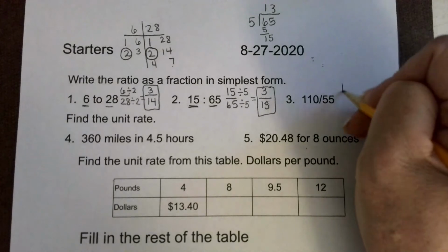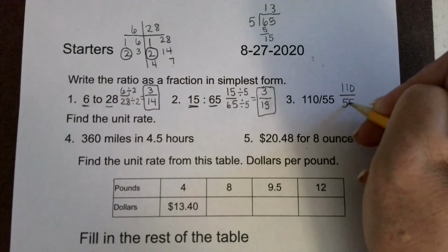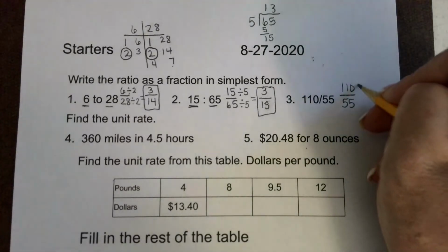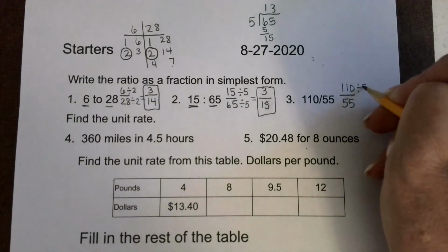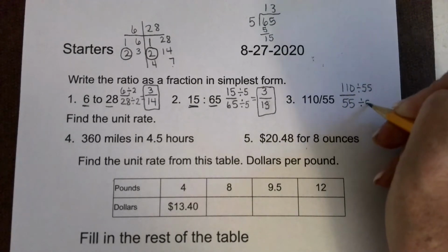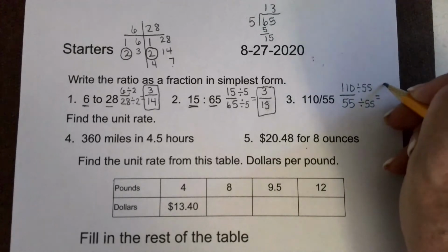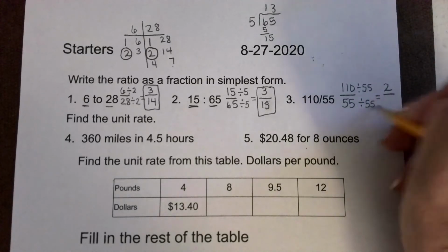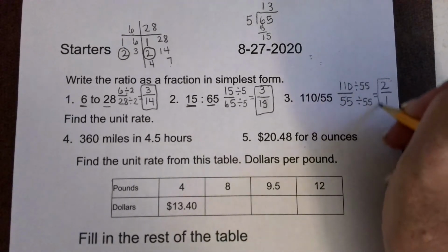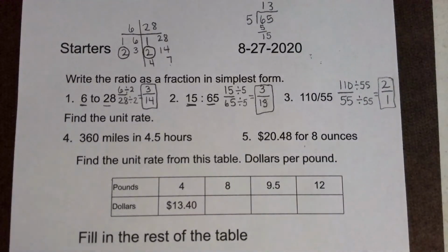And then we've got 110 over 55. I know that I can divide both of those by 55 because I know 55 times 2 is 110. So 110 divided by 55 is 2, and 55 divided by 55 is 1. And you may have had to write out your factors for that.